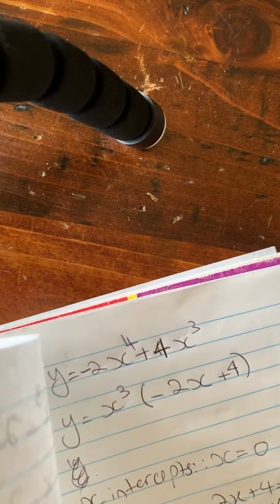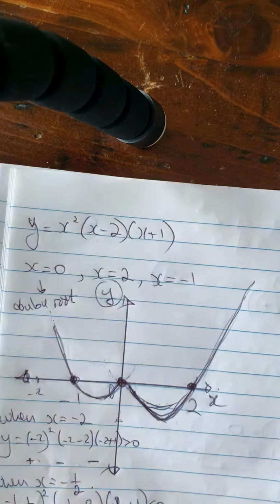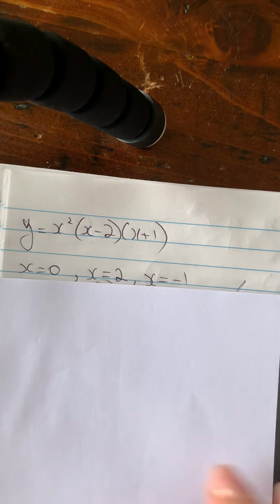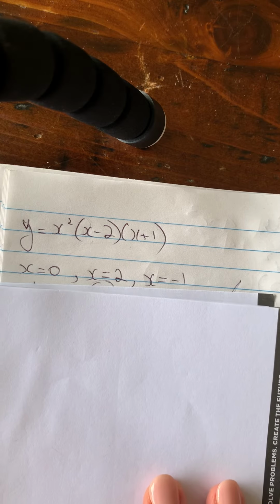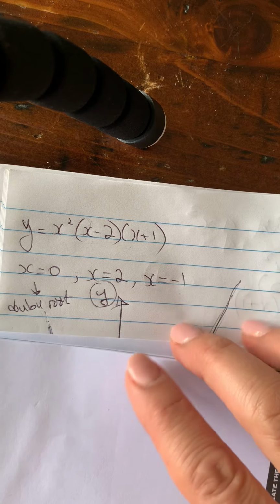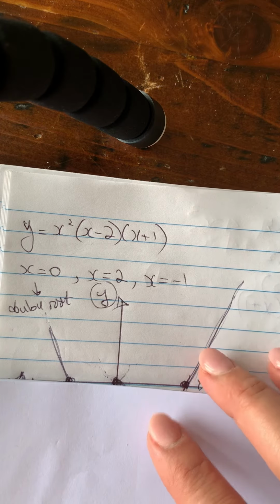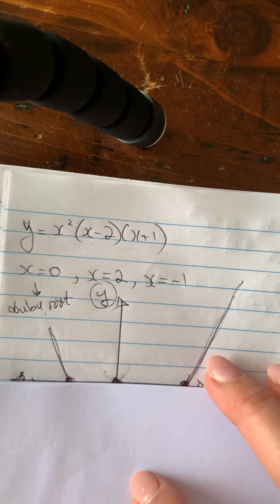Okay, so these are the x-intercepts. Okay, what we'll need to do now, mark them. Okay, you've got the graph there, but anyway, mark them.